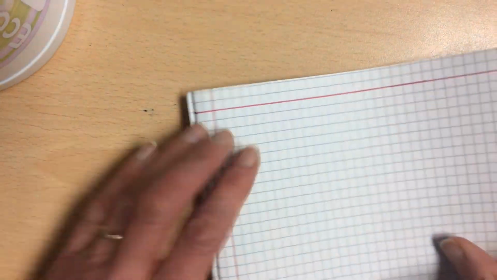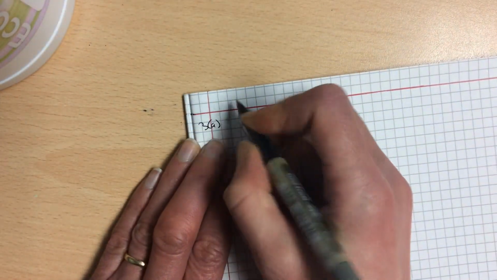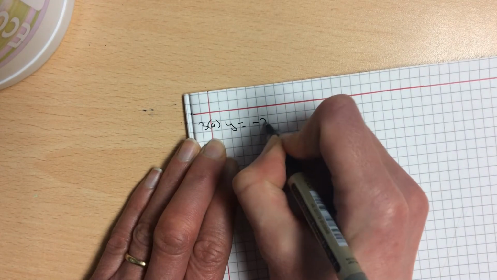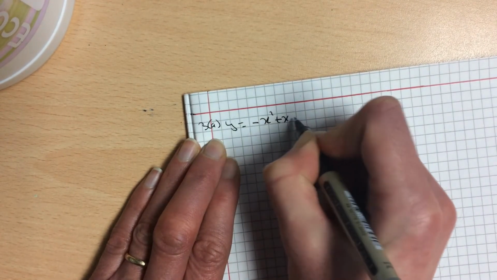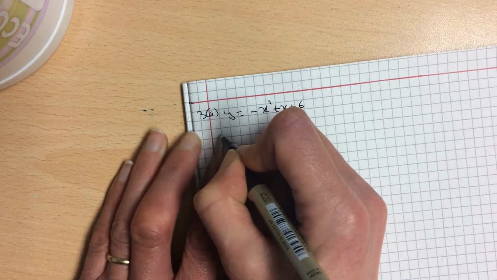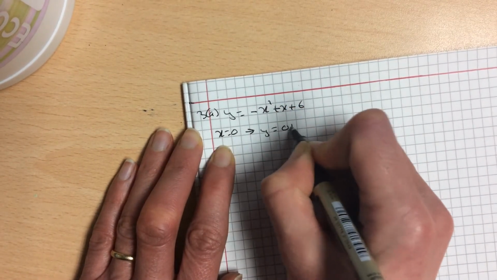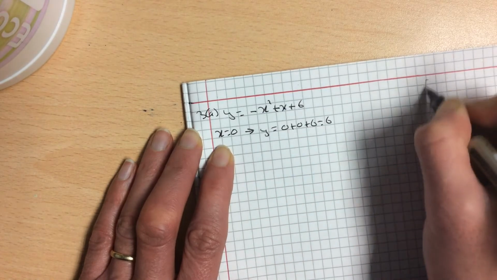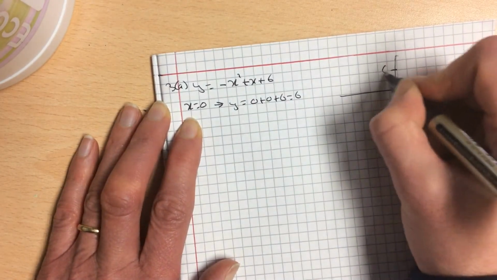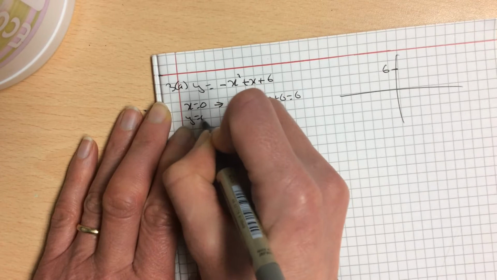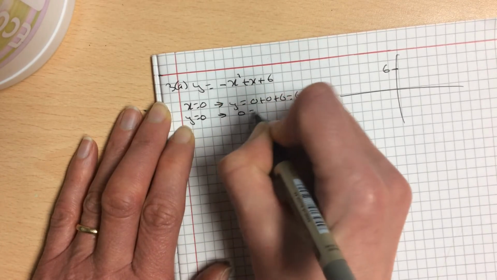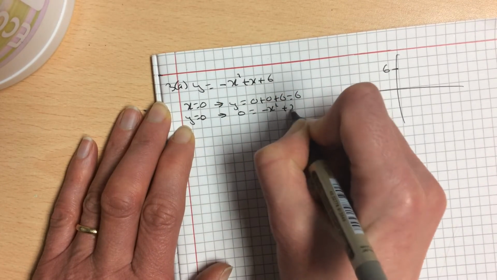Okay, number 3. Oh, not like the look of number 3, because it's a negative curve. Hate negatives. Put x equals 0. So y is 0, add 6. So y is 6. I'll show you how you deal with it in a second. Everything's just as normal. Put y equals 0. Now, I hate dealing with negatives.